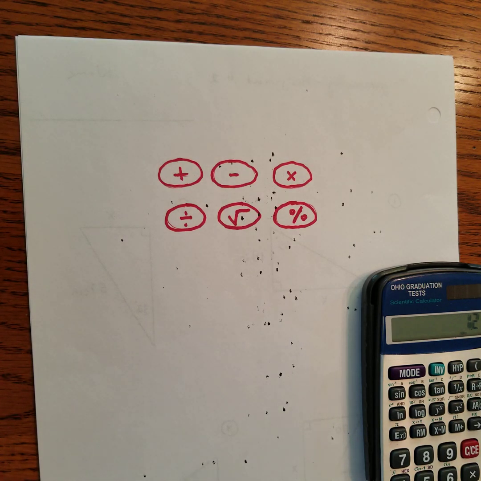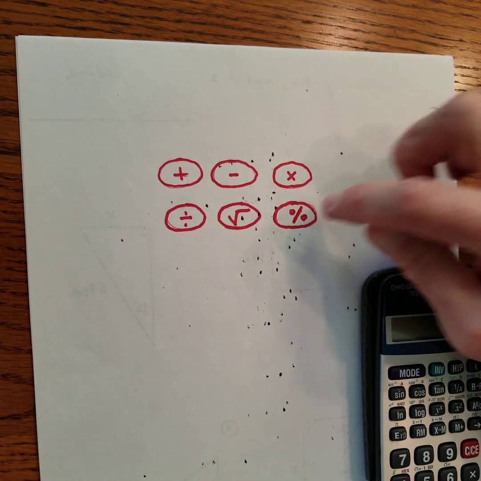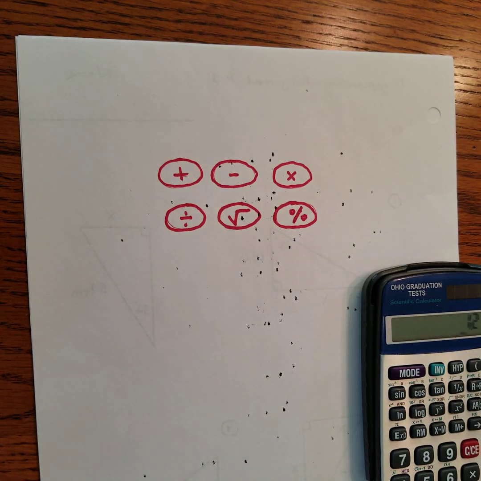One other reminder, if your calculator has a percentage key, we don't use the percentage key. No percentage keys on these problems.